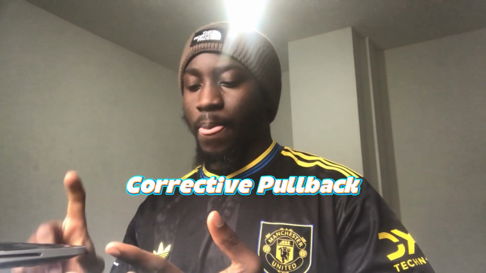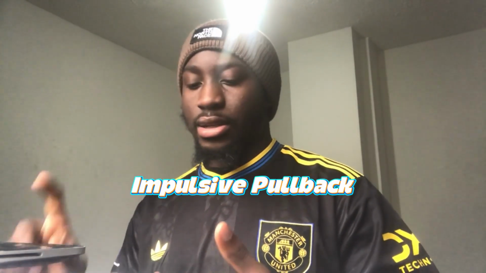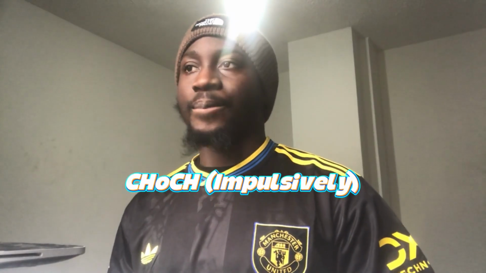One, you need to watch out for your corrective pullback and impulsive pullback. Secondly, you need to watch out for candlestick formation. You understand? Maybe you might see an engulfing or an indecision, which is a doji. Any of them, you can see them. And thirdly, your change of character. So without wasting a lot of time, let's get straight to the video.